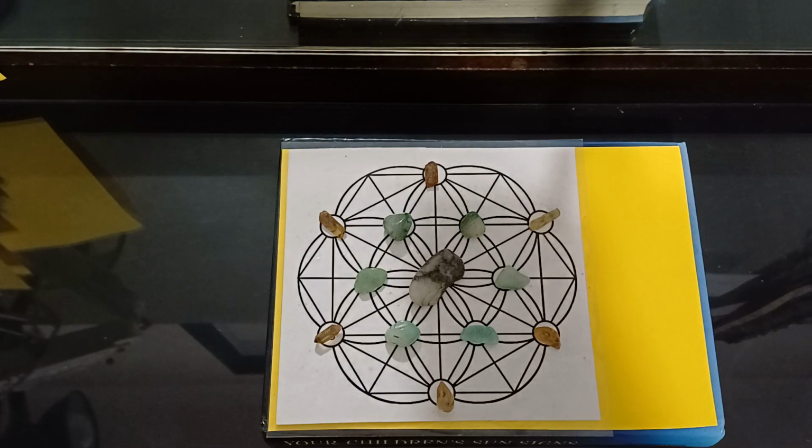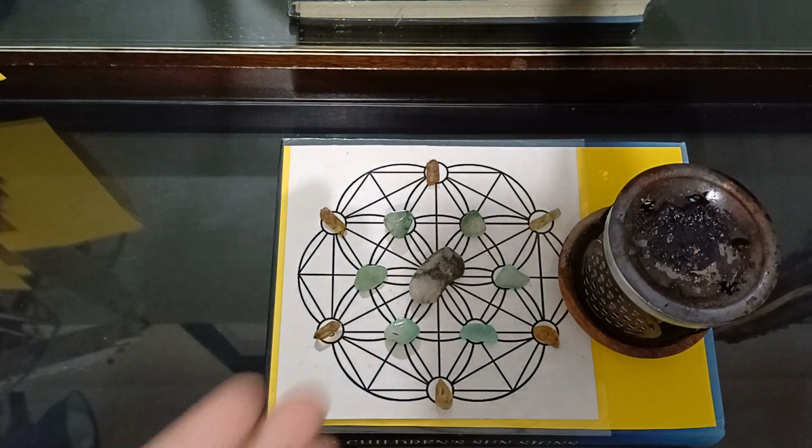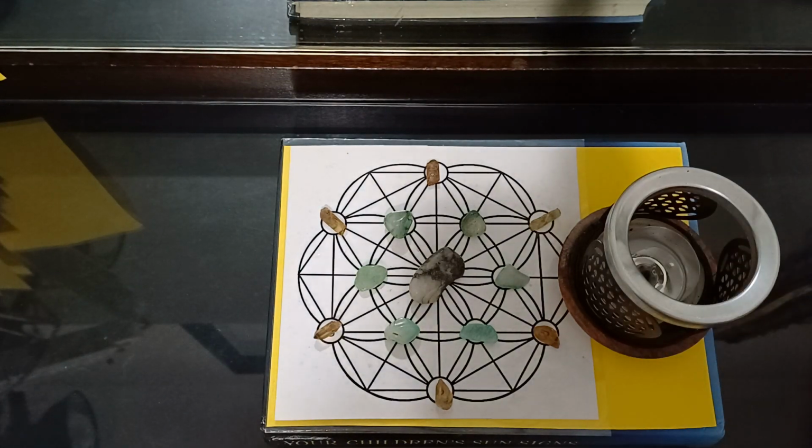Okay, so I have this little burner actually where this will activate a sigil like this one that's underneath. It will activate an abundance grid. It just gives it a bit of additional energy.